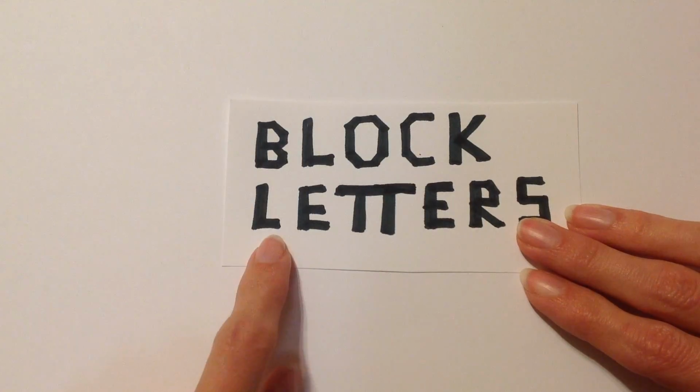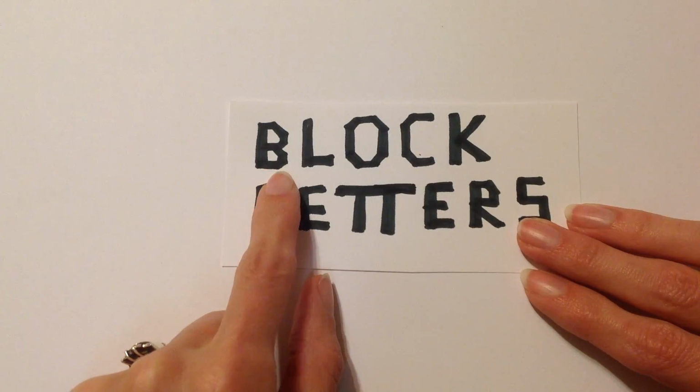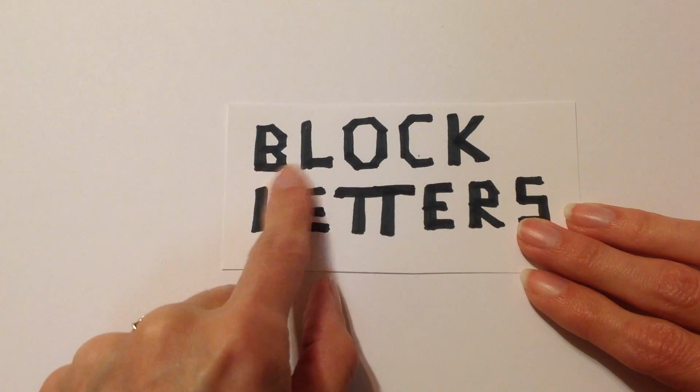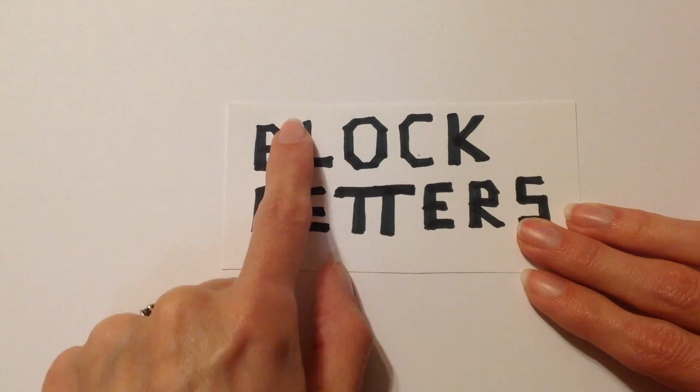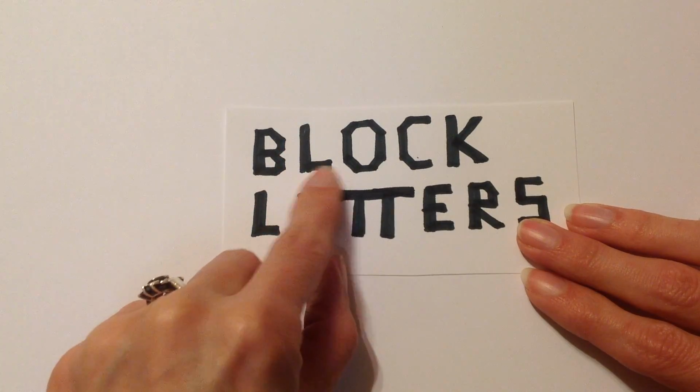Block letters are letters kind of like this, where you can see flat edges on all of the sides and they're thick. They might have space inside, or it might be all filled in.